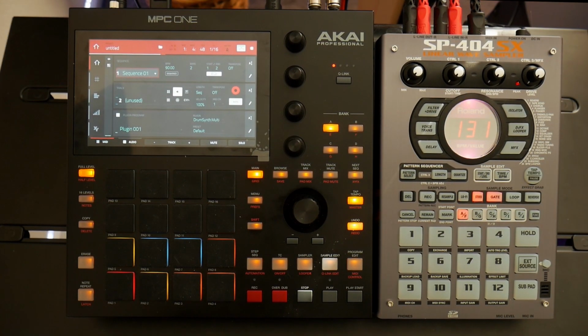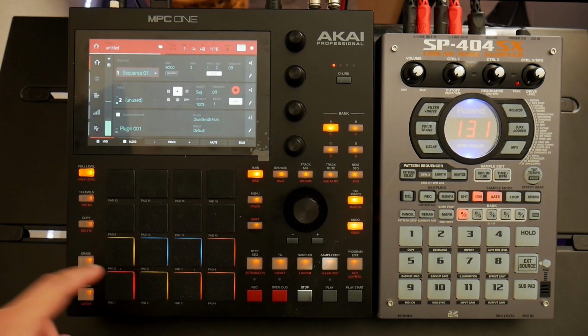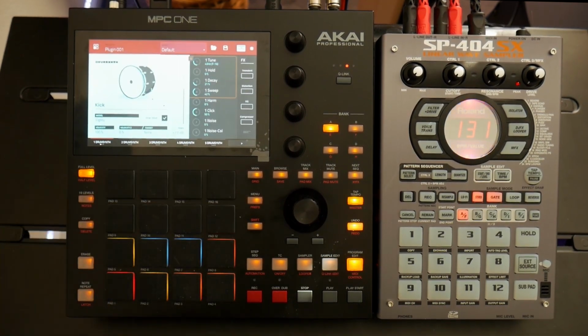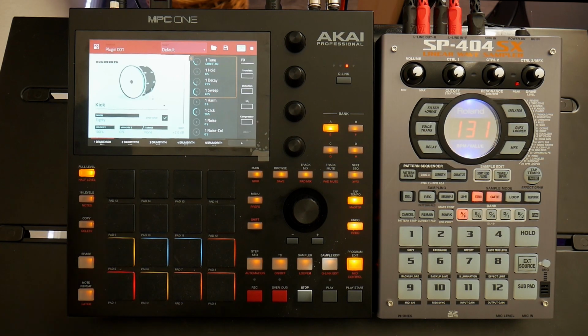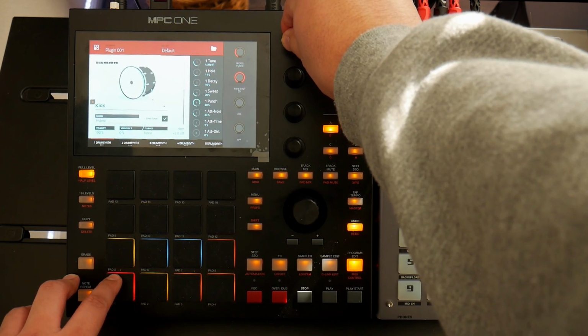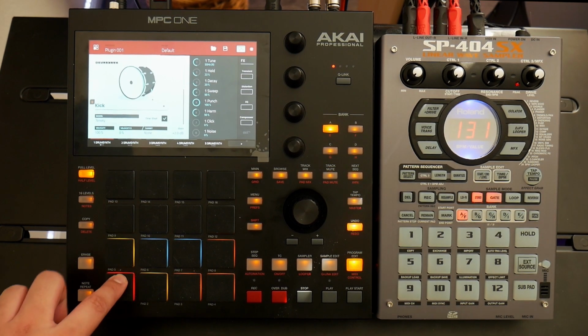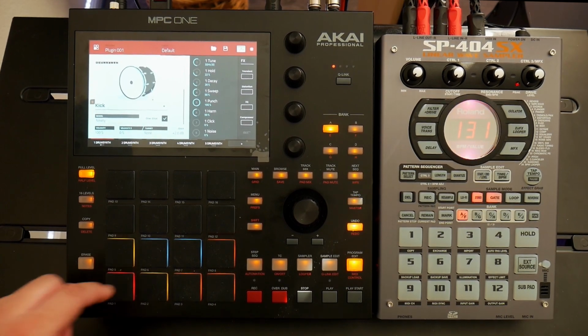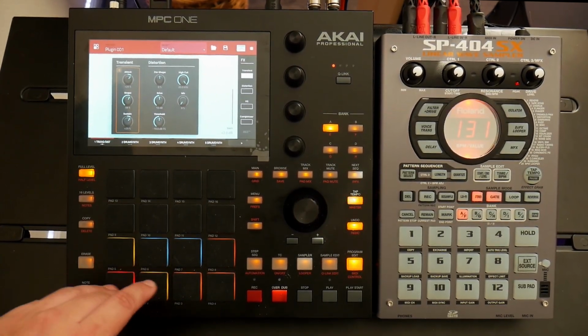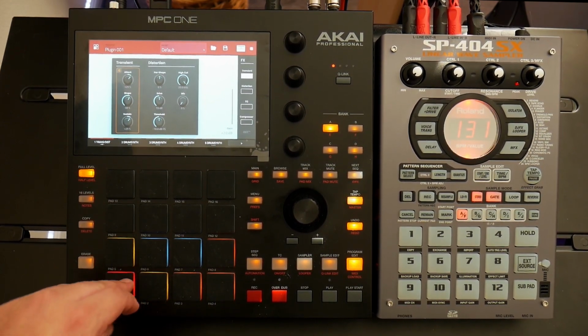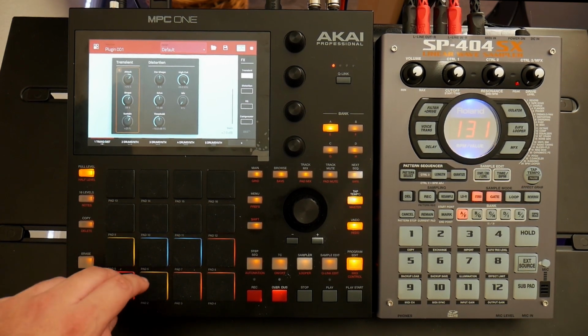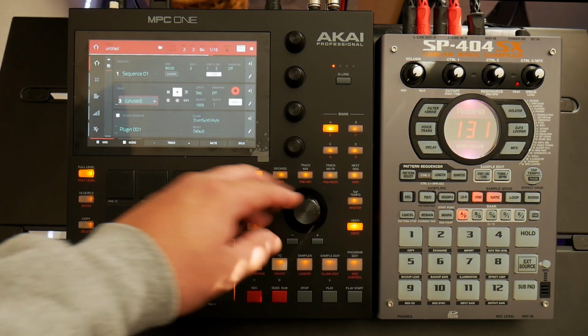Now that I like the sound of that snare hit, I'm going to try to create a drum kick. This is the preset one. So I'm going to go into Program Edit, and I'm going to adjust the parameter. All right, that's cool. I like that. Now let's move to the hi-hat.